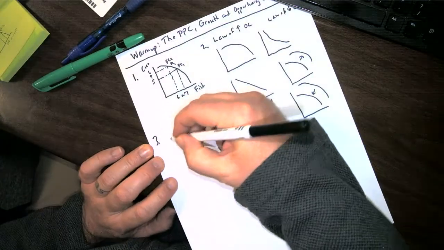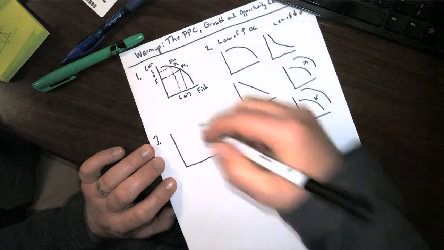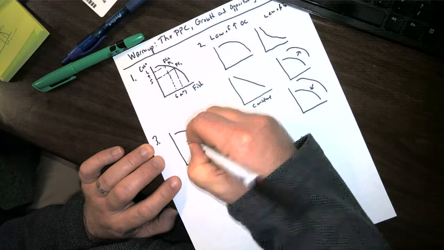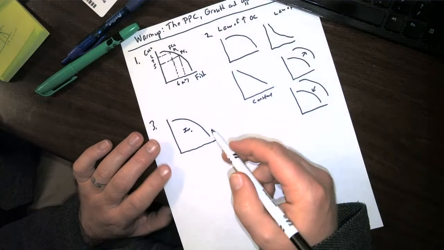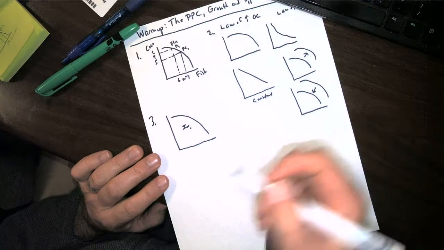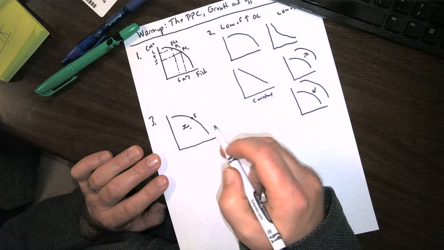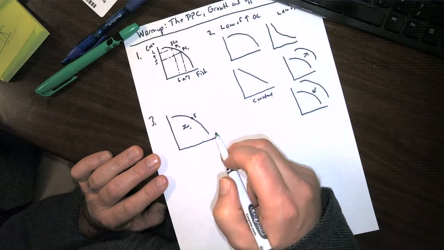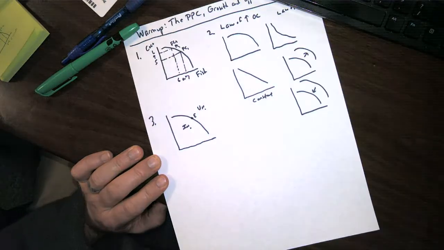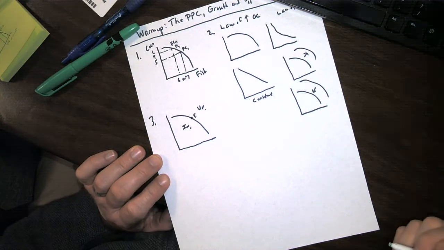Okay, number 3, draw a PPC with the 3 points of production and label them as inefficient. Remember, that's inside the curve. It means we're not producing, we have unemployment. We're not using our resources efficiently. We have E for efficient. That means everybody's working. All the jobs are filled. All the resources are good with quality and quantity. And then we have unattainable as a point outside the curve that we can't get to because we don't have enough resources, people, or technology.